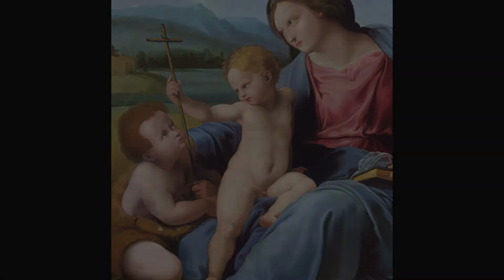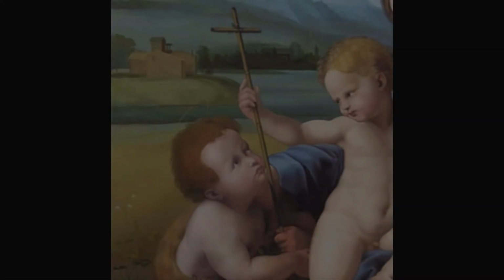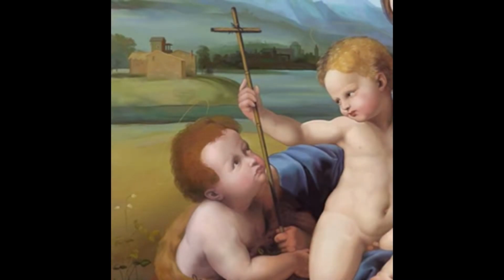Jesus is holding the top of the cross because it is his cross to bear and his mission. Jesus is the one who would die on that very cross to save the world.